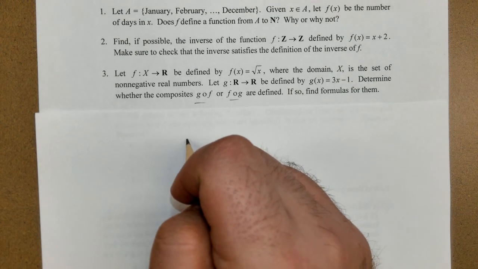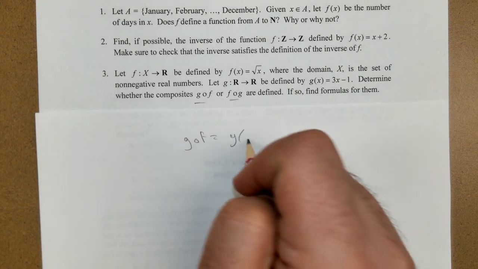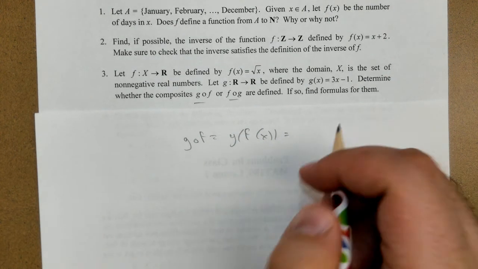So g circle f is g of f of x. I'm just going in order here. f of x is root x.